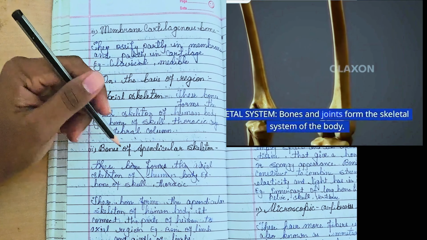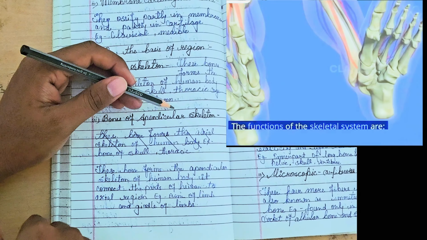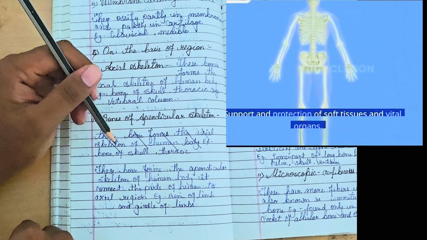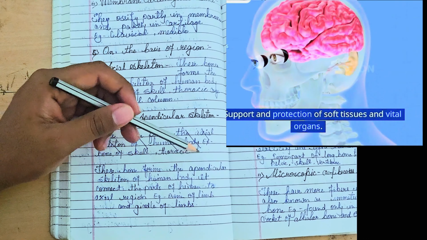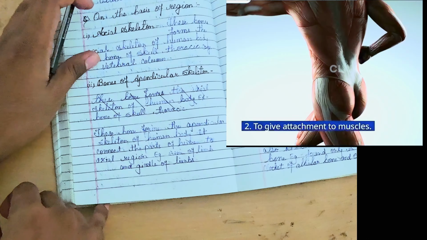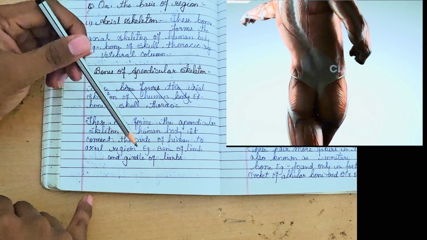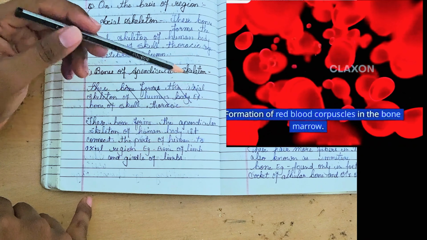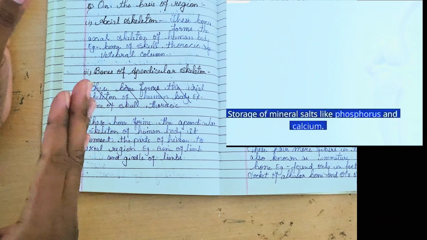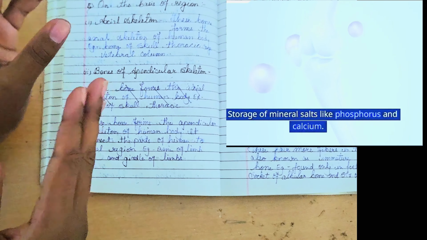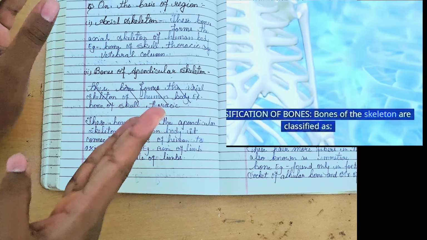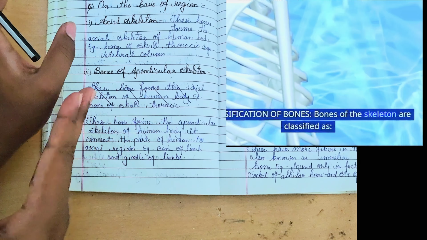Next are the appendicular bones, the limb bones. What is that? These bones form the appendicular skeleton, the limb girdles and limbs, like the pelvis bones: ilium, ischium, and the femur, tibia, humerus, radius, ulna, all the limb bones. They come into the appendicular skeleton, which attaches to the axial skeleton.